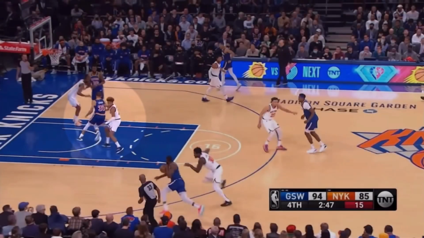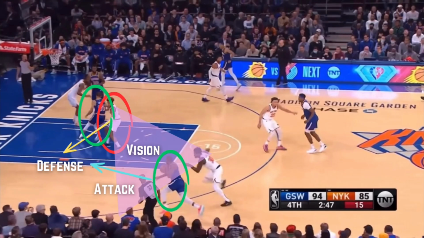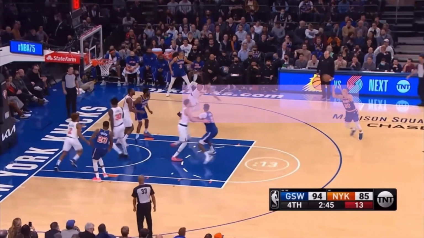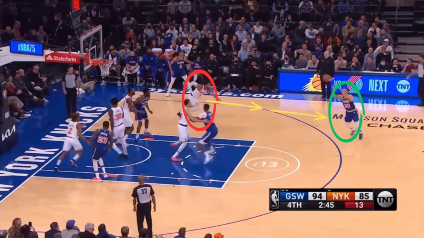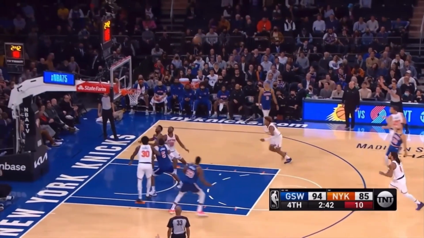Steph continues to do this against the Knicks. As you can see, his defender isn't looking at him and is looking at the ball instead. His defender made a huge mistake here by helping the defender on Draymond, causing Steph to be able to take advantage of this and pop out on the blind side of the defense. With Derrick Rose being the closest one to guard Steph, he sprints up to defend, but once again, Steph, being the great shooter he is, pump fakes and gets the open three again.